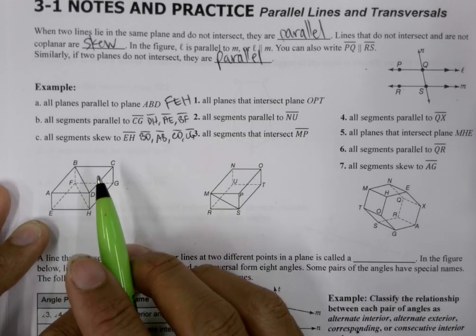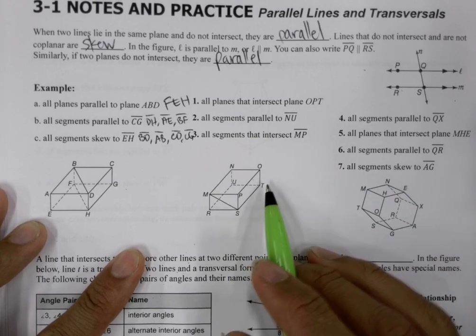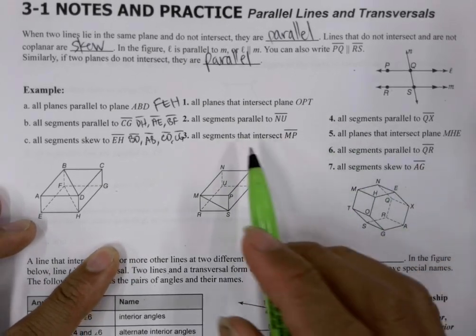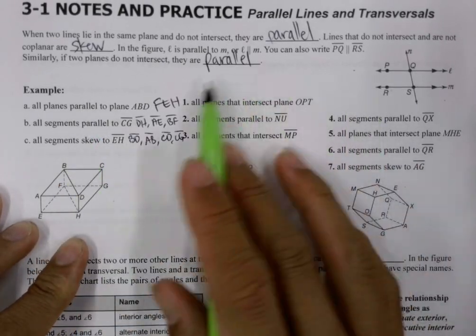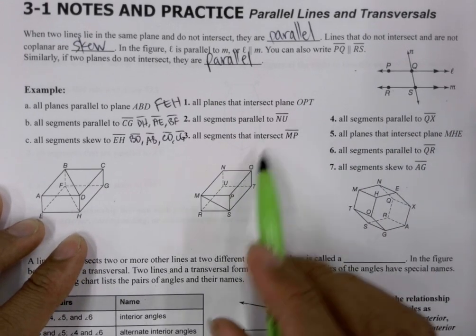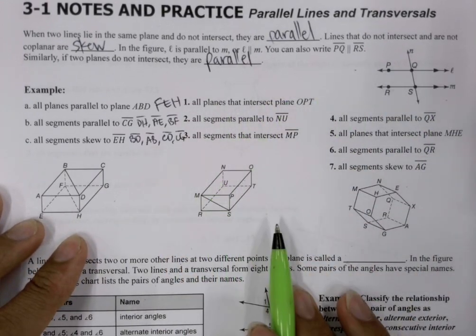All right. So after we have the examples, we have some exercises here, and I'll show the answers to these in the next video.